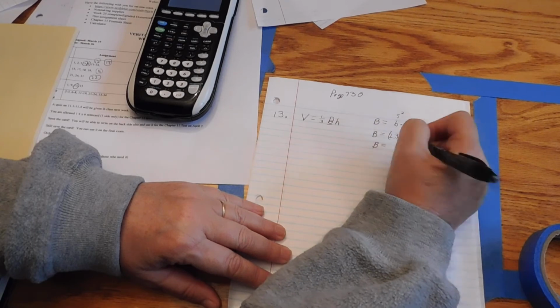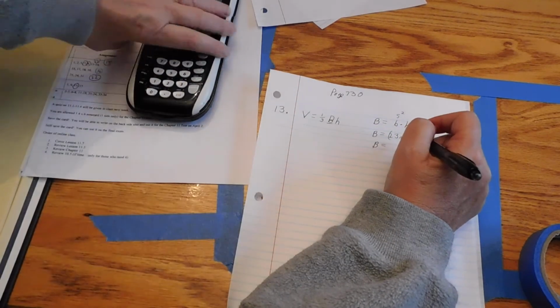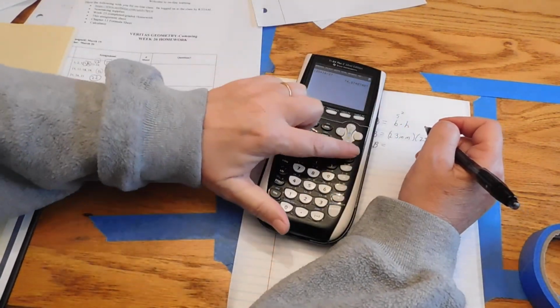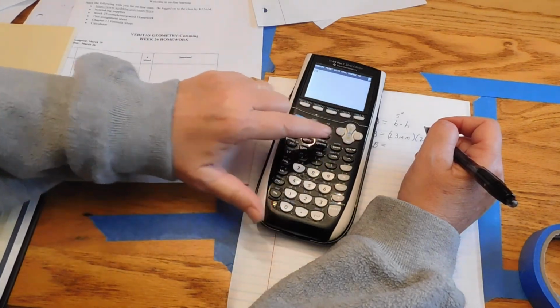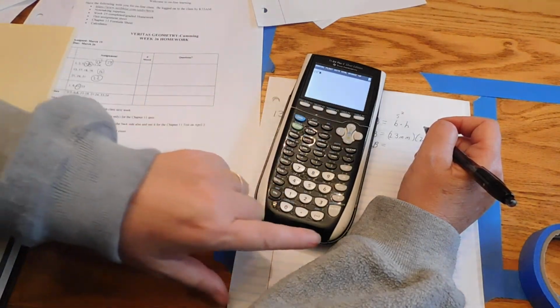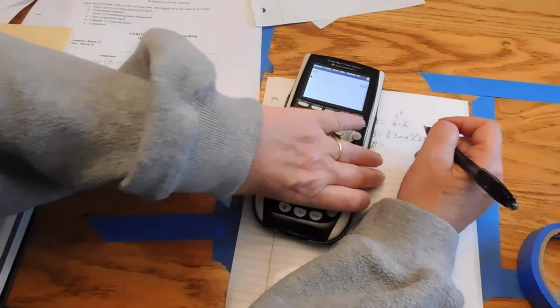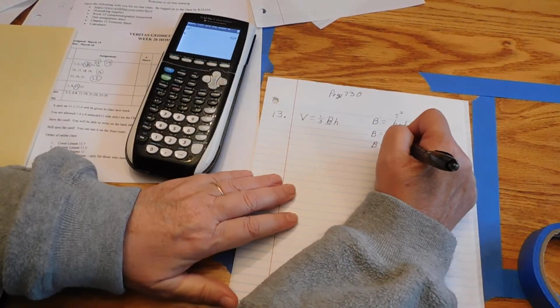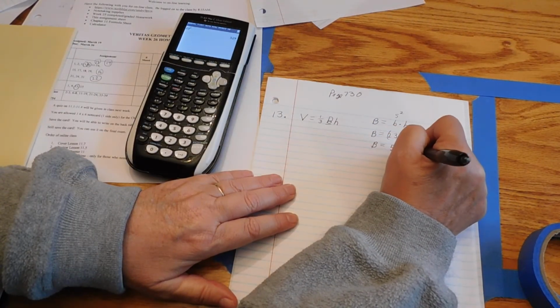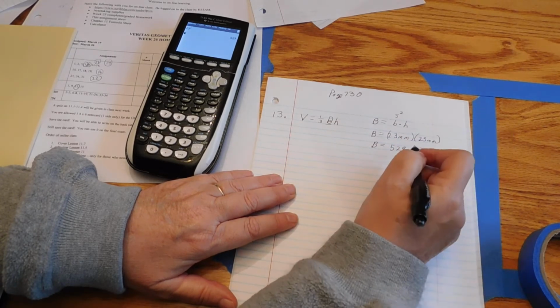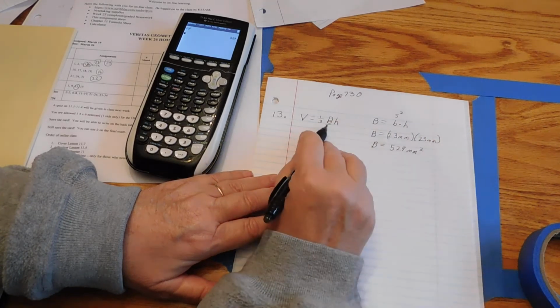And if you did s squared, you would just do 23 millimeters squared. That's 529 millimeters squared. Okay, when the time comes, we'll take that and plug it in up there.